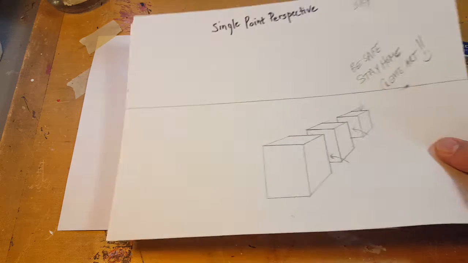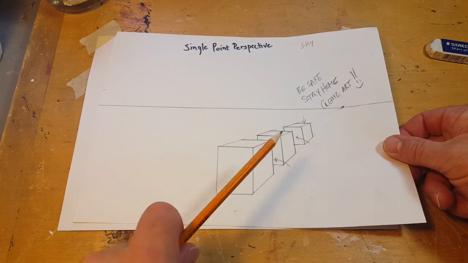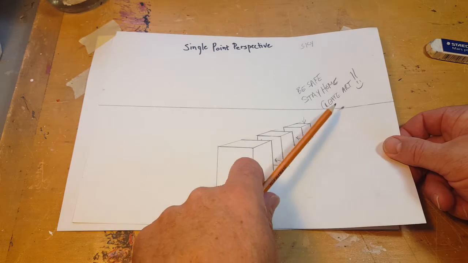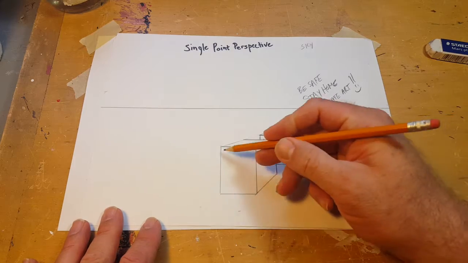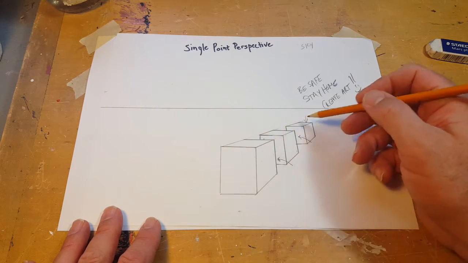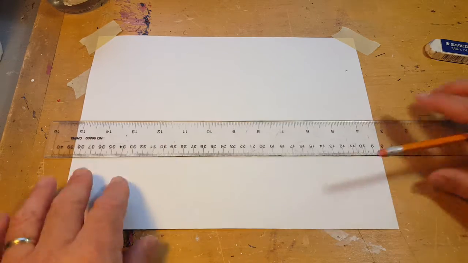Okay, so this session, we're going to be looking at two-point perspective. The last video, we were looking at single-point perspective, and we drew a series of little blocks in 3D using the vanishing point on the right. To start the drawing, we started with just drawing the basic square and then converting that into 3D. Today, we're going to use two vanishing points.